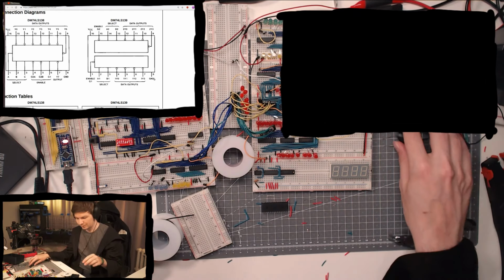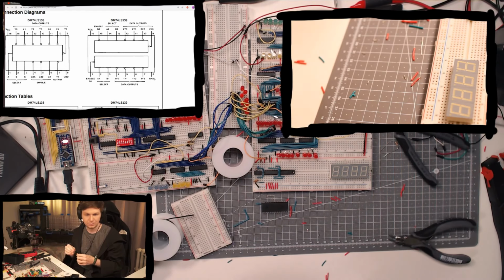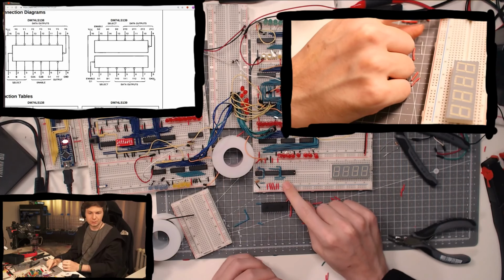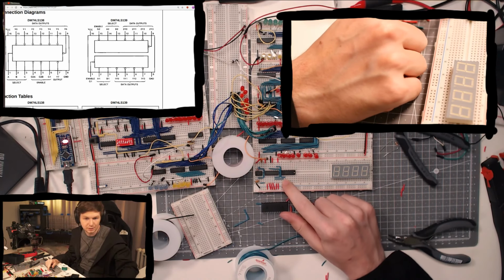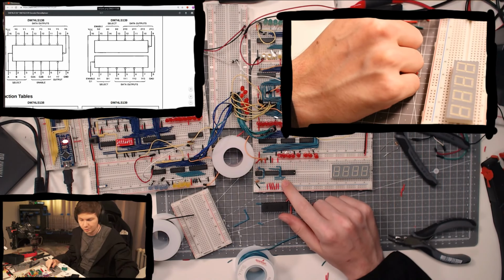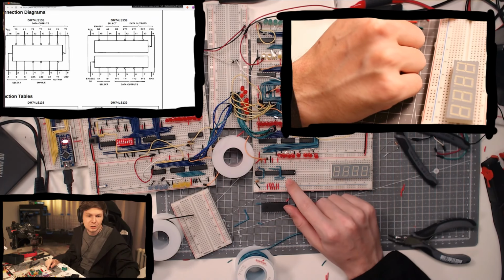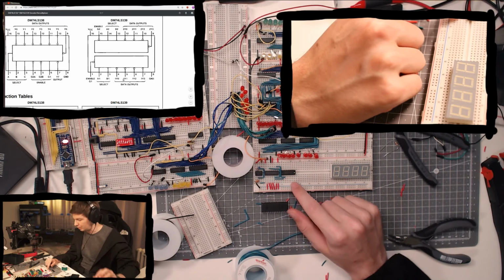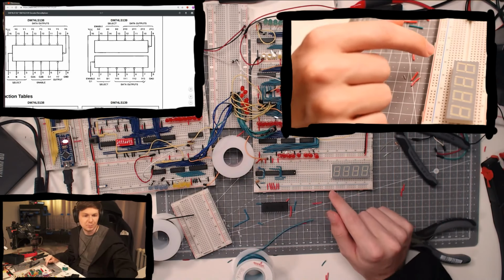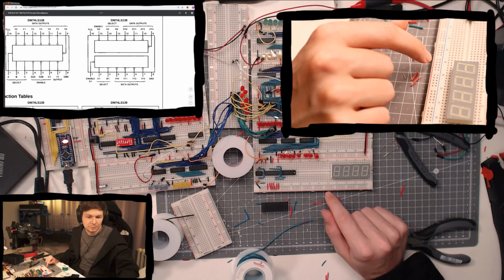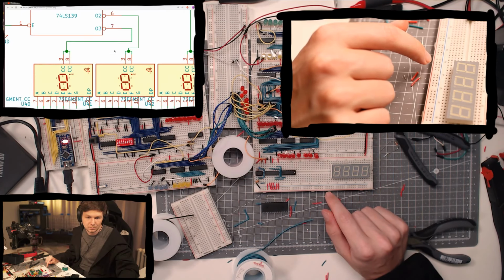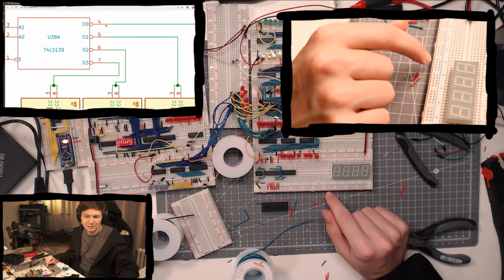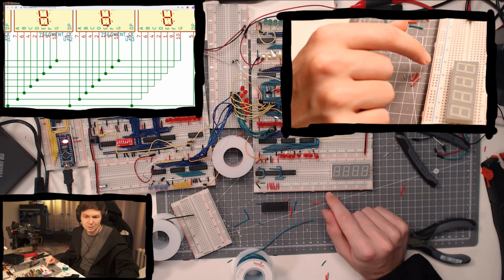Okay, so we connect now this green wire. So let's check the outputs again from the 139 chip. Wait, that is the 139 chip. So these are the outputs. Okay, from 0 to 3. Yeah, so I guess we connect them over here. So he does the last one first.